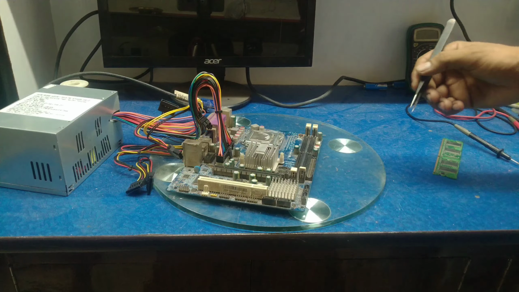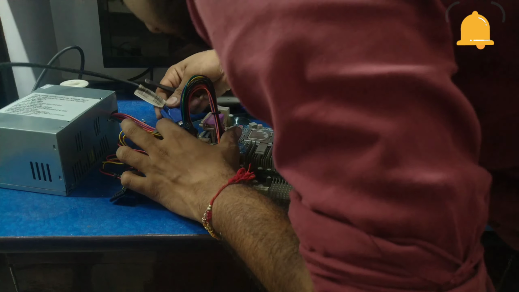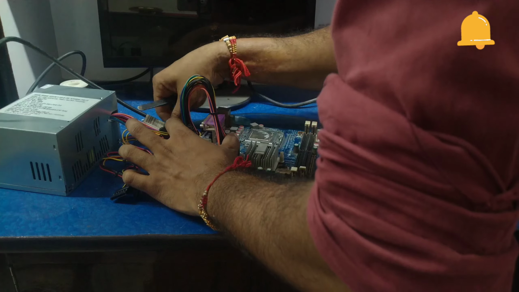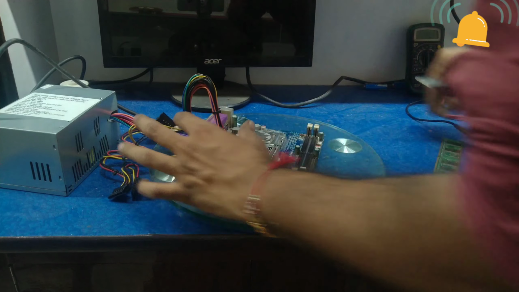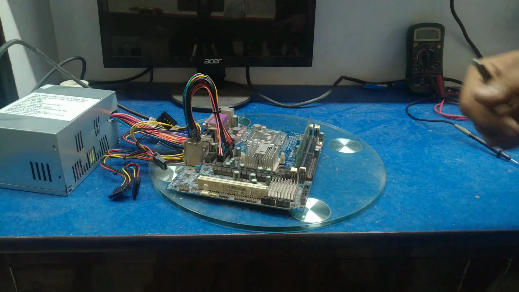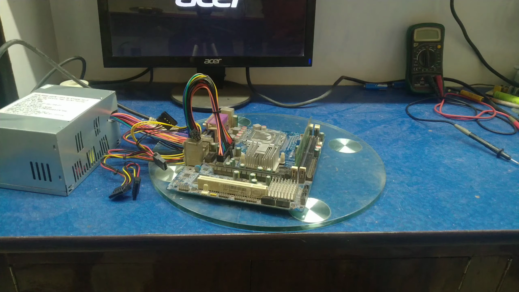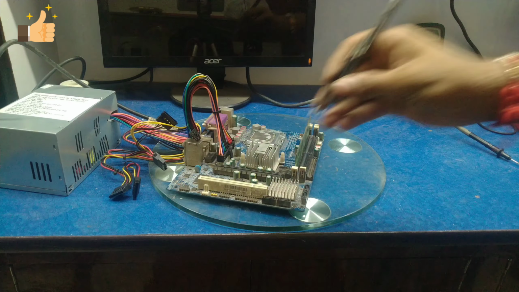So now we connect the VGA cable with this motherboard and put the RAM in place. And now it's time to check the display connectivity. We switch on the display right there.